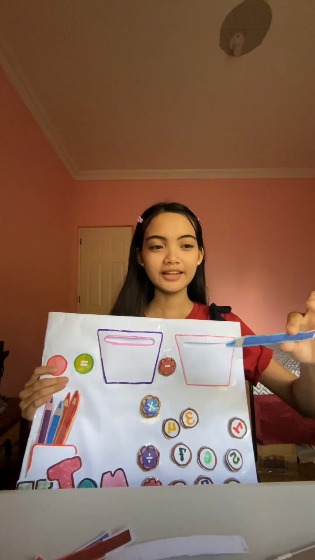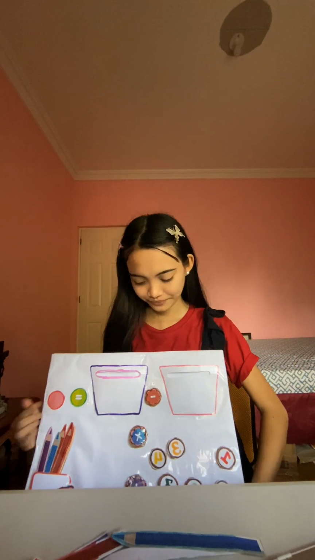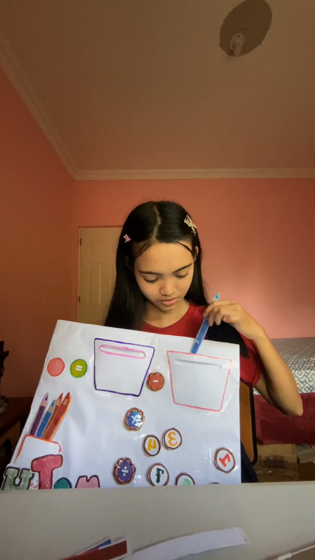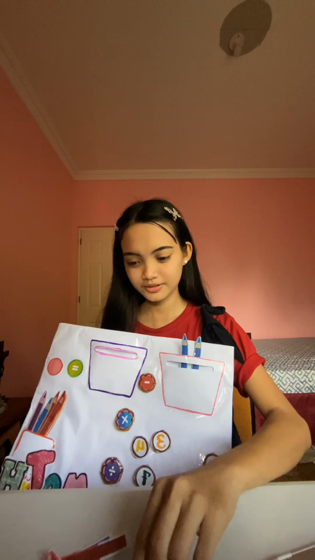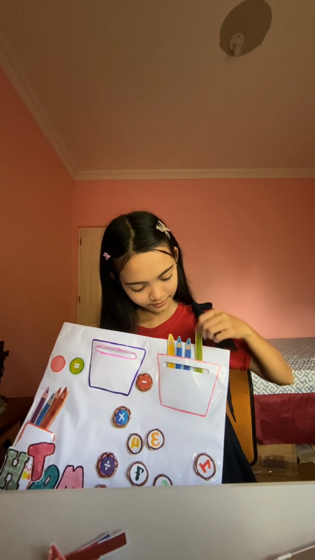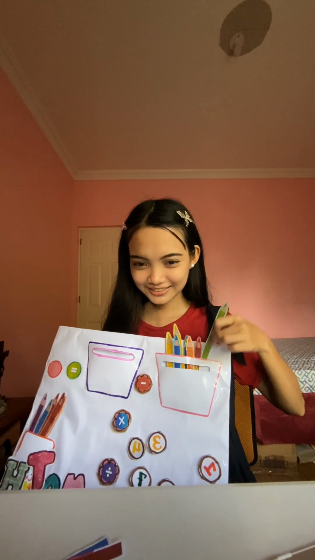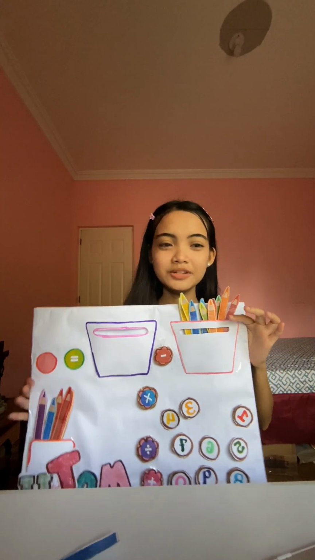Okay, there are 10 pencils and 4 are broken. How many pencils can you still use? Okay, then that's so many. Let's count. 1, 2, oh my gosh, 3, 4, 5, 6, 7, 8, 9, and 10. Okay, the question is, if 10 pencils and 4 are broken, how many pencils can you still use?